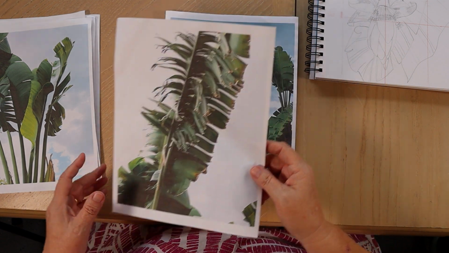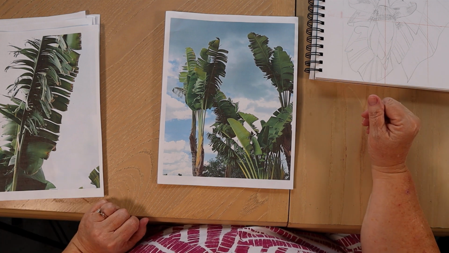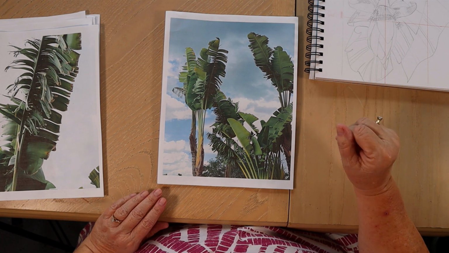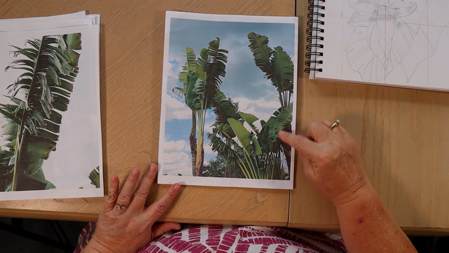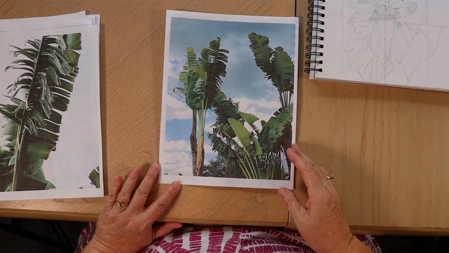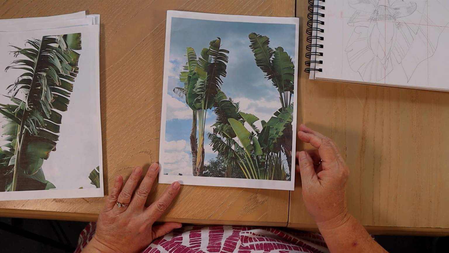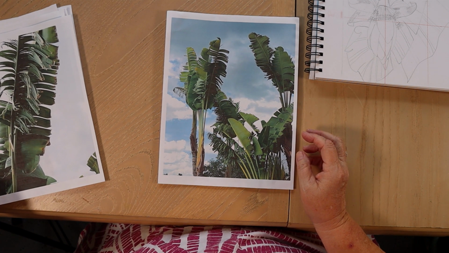And then I have another one. I just took these pictures in the parking lot at the mall, so you didn't have to travel far for them. And so here's great textures, great shapes, all kinds of ideas of how I can put my leaves on my picture. Okay, all right.